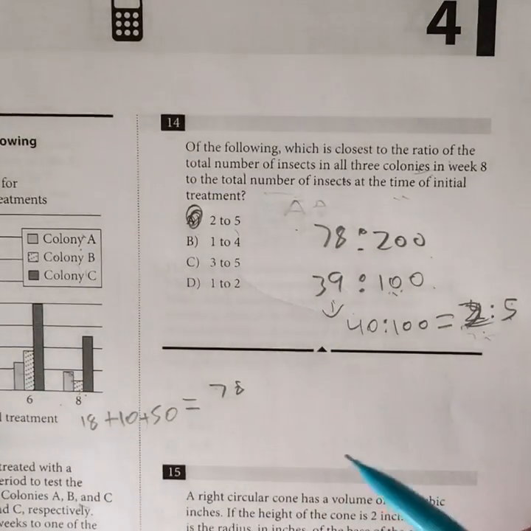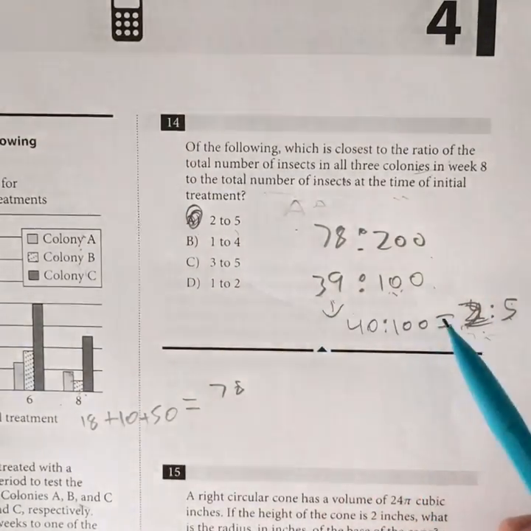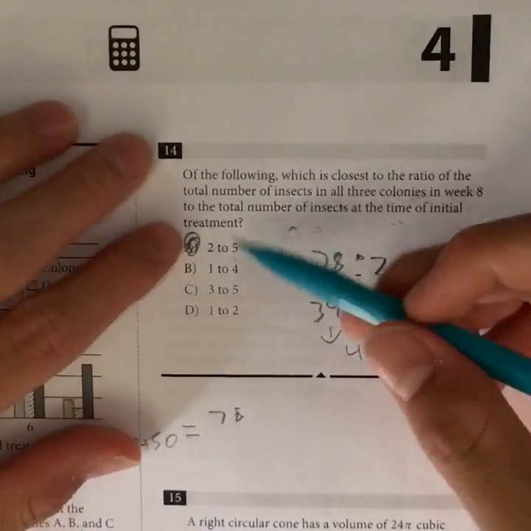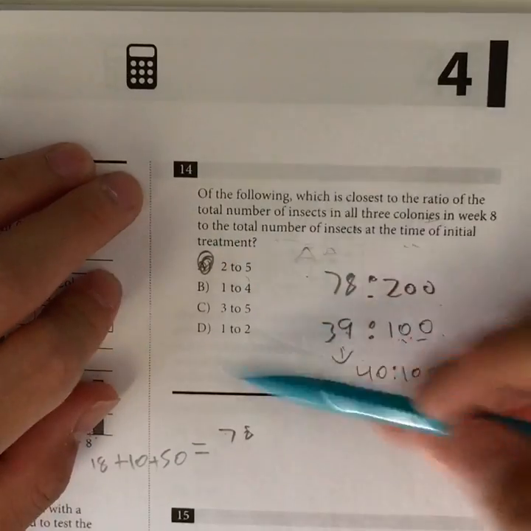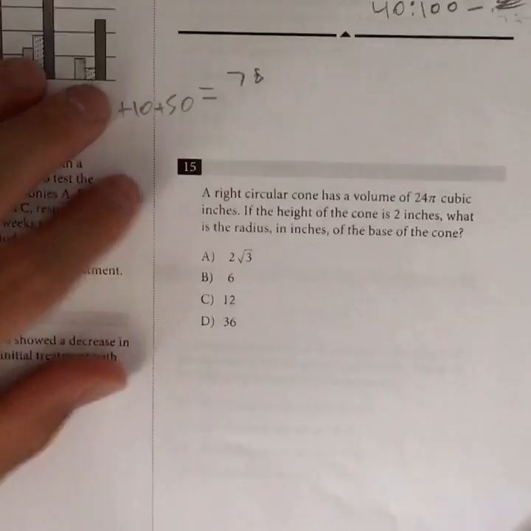So if you don't get the correct, like a close answer, the closest answer is going to be correct. You don't get an exact answer. Because as you guys can see here, 39 to 100, that's not a solution, right? 2 to the 5th is though.